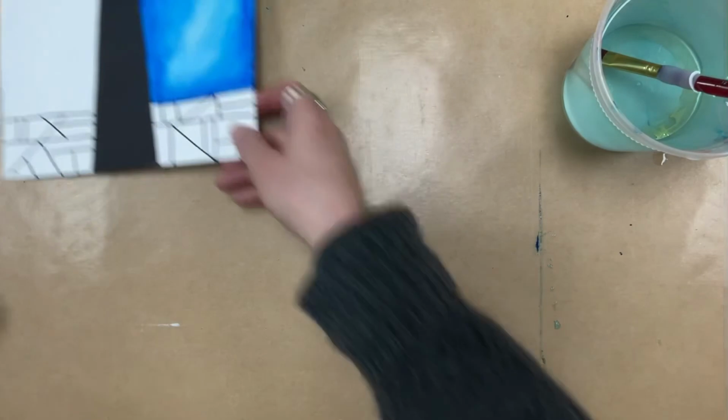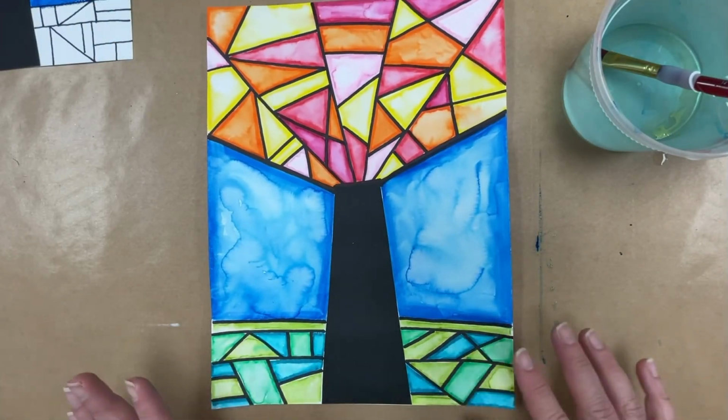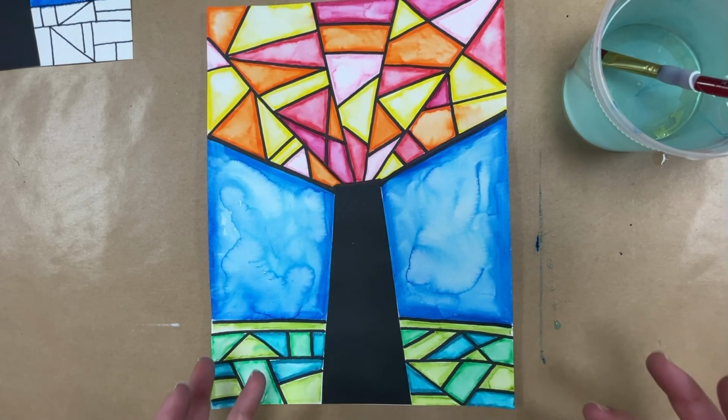So let me show you my finished one again. So I've gone in with all of that. I've kept my warm and then my cool colors down here, so just in case they overlap and blend, they'll make a nice color.